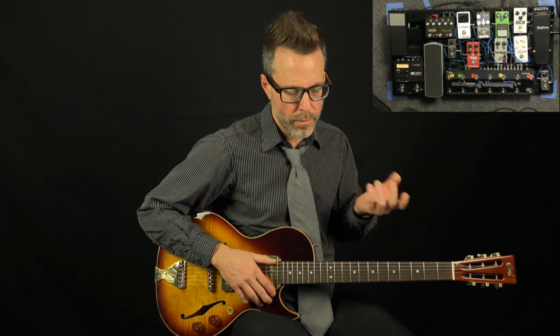So we got this little 12-bar blues chord progression going, right? And so at first, what happens is that you'll take a blues scale and you'll just play it like this.